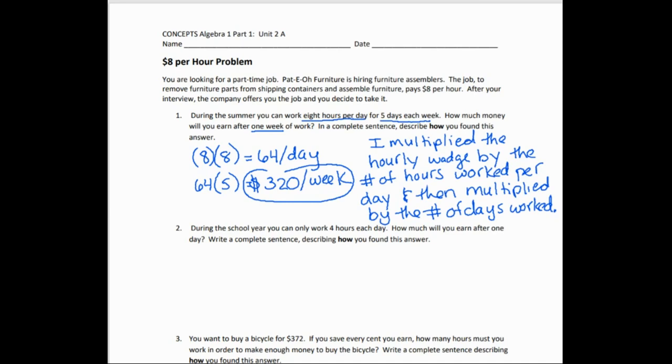Okay, so for number 2, during the school year, we work 4 hours each day. How much will you earn after 1 day? So notice what I've been doing in parts 1 and part 2. I've been underlining the key important information. I encourage you to do that. So we're looking at 4 hours a day, and the question is just asking me how much do I make after 1 day? It's not about 1 week.